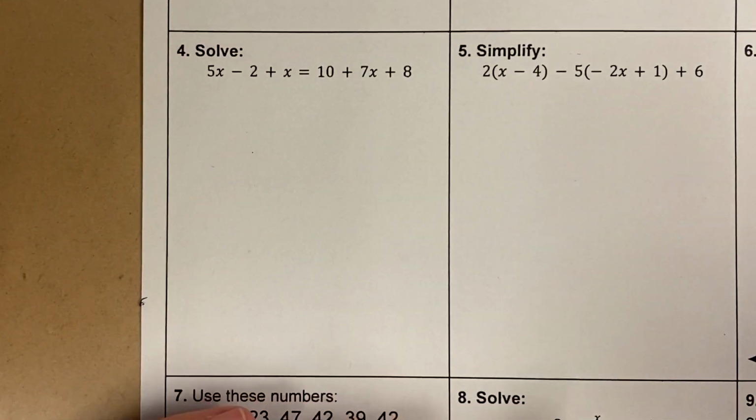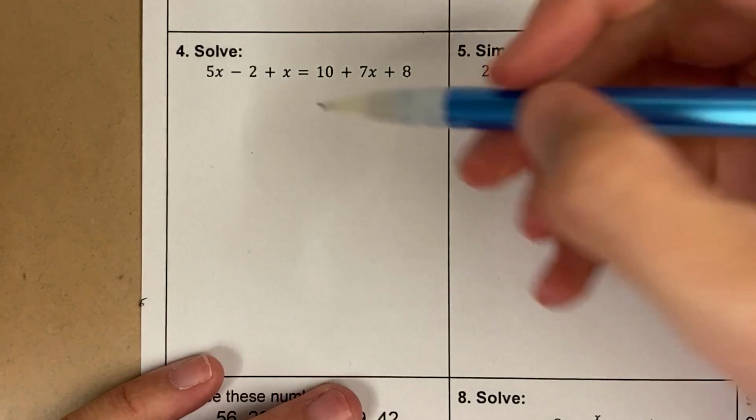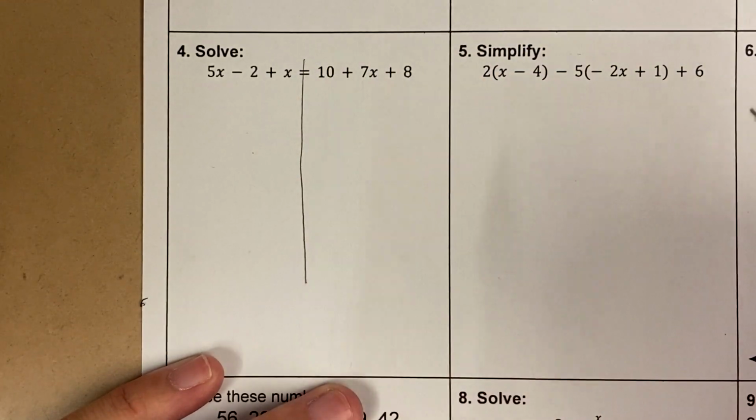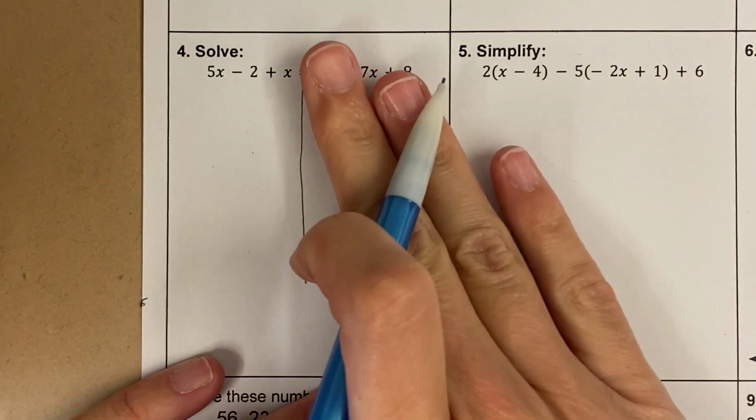In number 4, I'm still solving equations here. What I notice is that I now have variables on both sides. I have x's over here, I have x's over here as well. So the first thing I'm going to do is simplify on both sides.